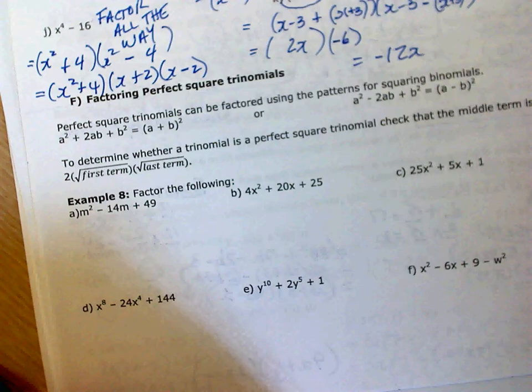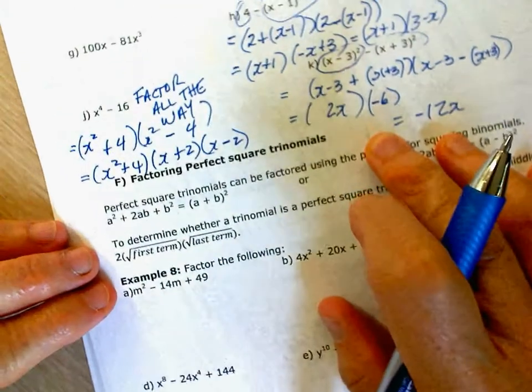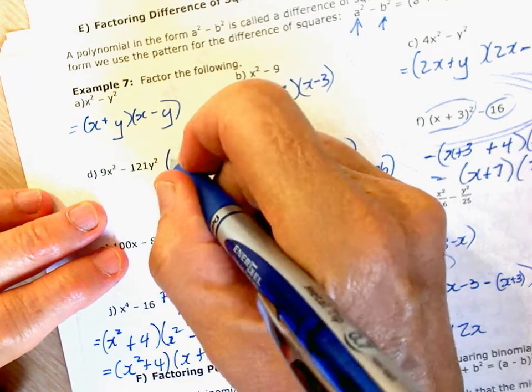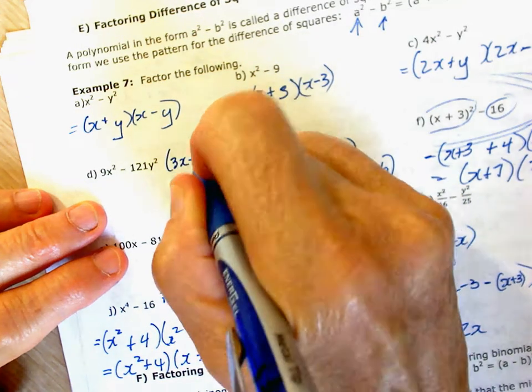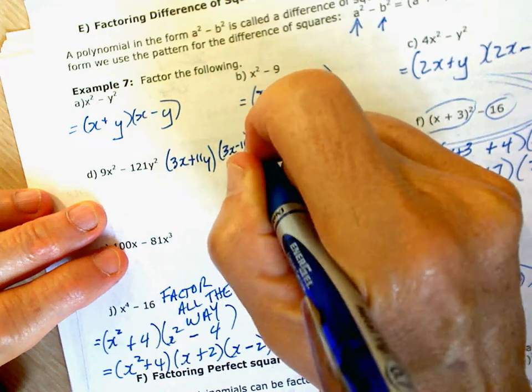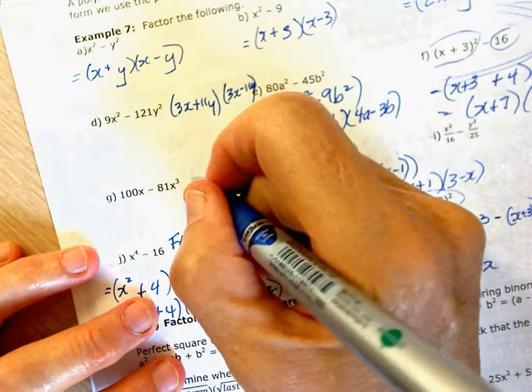For those of you, when you do your work later, I'm going to give you the answers to these so you can check. This would be 3x plus 11y, 3x minus 11y. This one is, take out the greatest common factor.